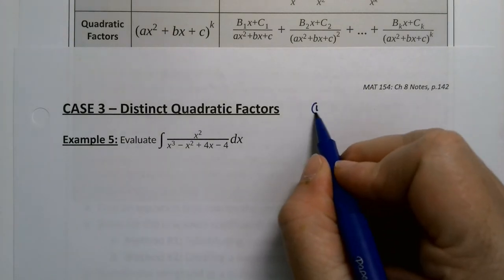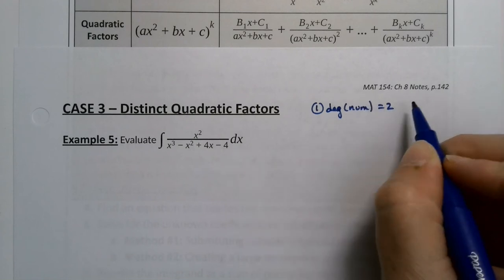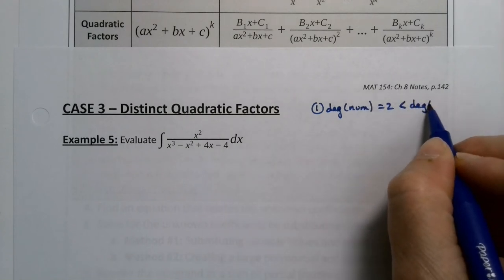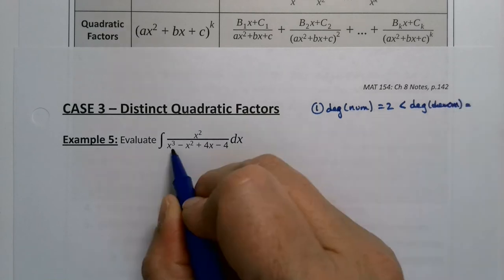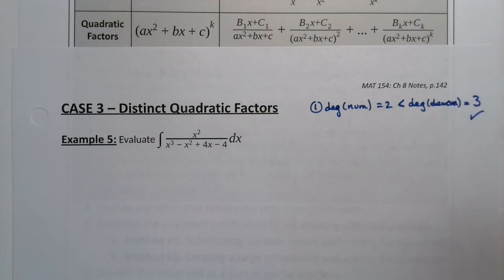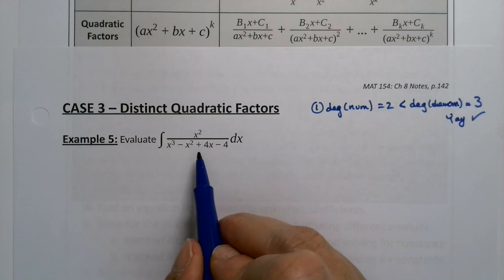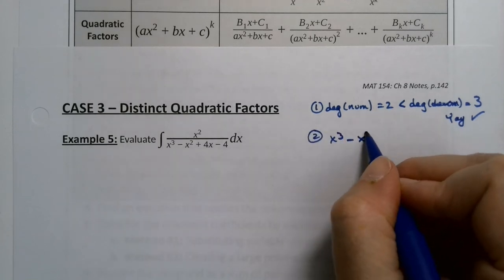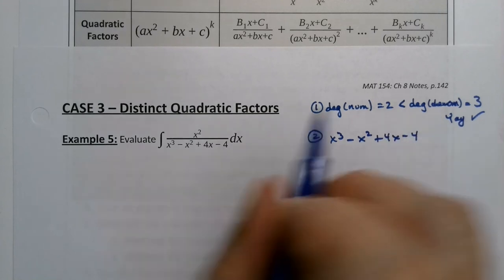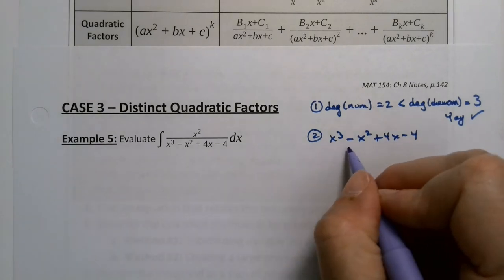Step 1, the degree of the numerator is 2, which is less than the degree of the denominator, which was 3. So yay, that's done. Step 2, we need to factor that denominator, x cubed minus x squared plus 4x minus 4. It factors with a method called factoring by grouping that you should have learned somewhere in Algebra 2.